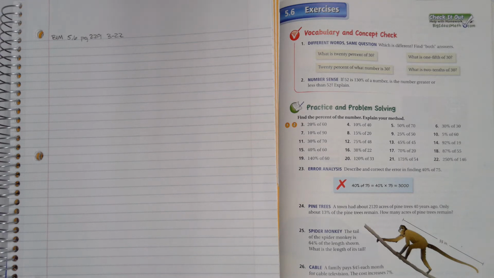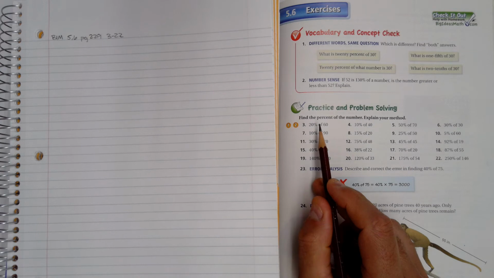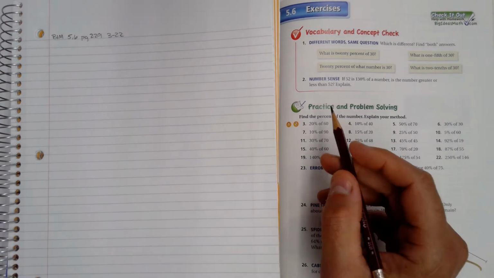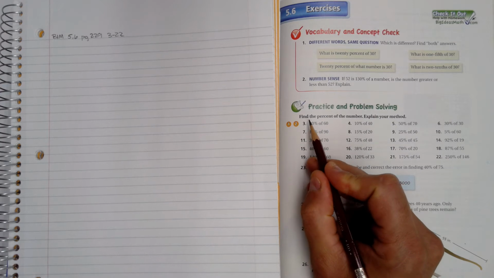So today we're looking at finding the percent of a number. Find the percent of the number and explain your method. One of the things that really helps, so I'm going to show you the mathematical way to do this, but one of the things that really helps is to understand what fraction is 20%.